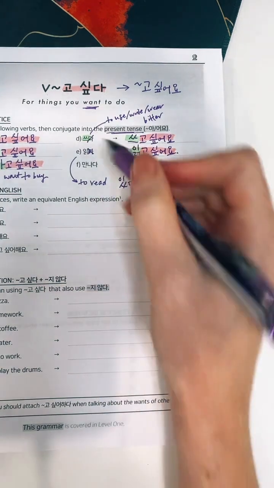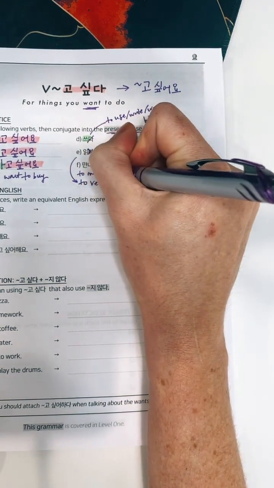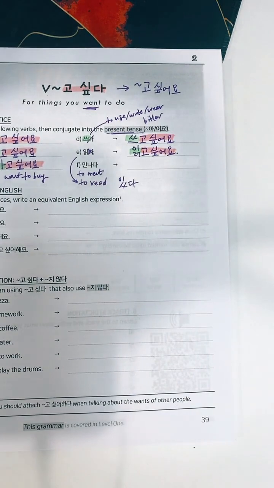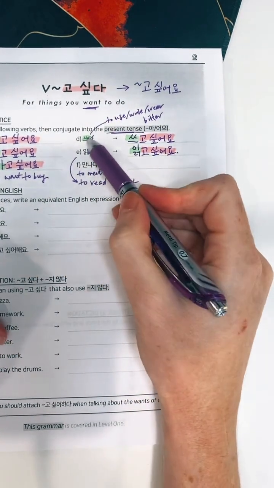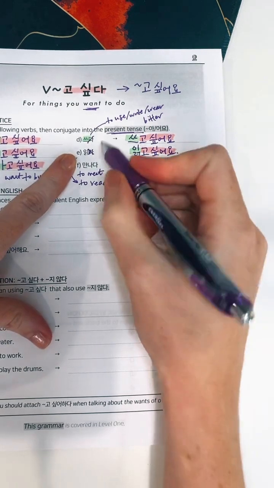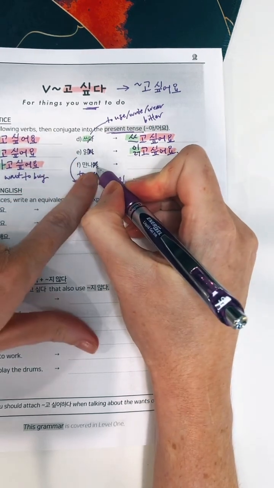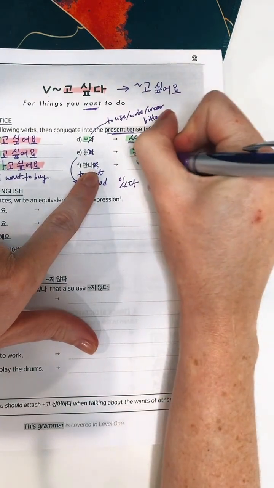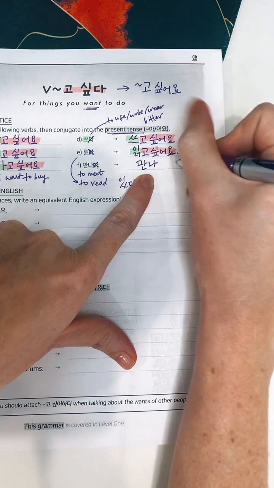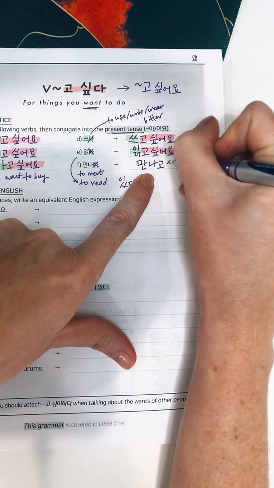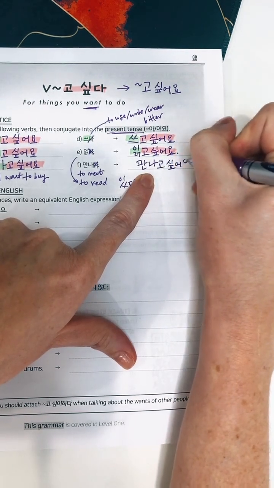Last one, 만나다. 만나다 means to meet. To meet someone or something. So same thing. Now this time we have two syllables, right? So we keep both of them, just drop the 다. So we have 만나, that's our verb stem, and then we add 고 싶어요.